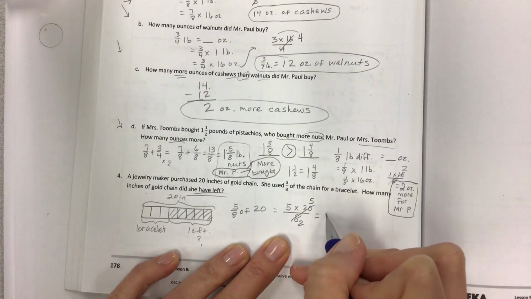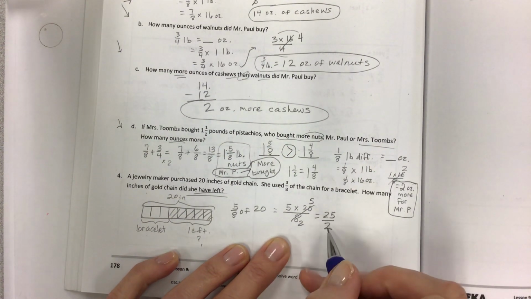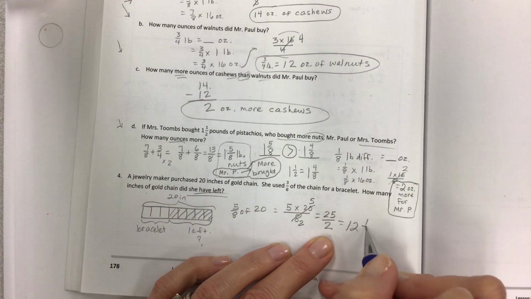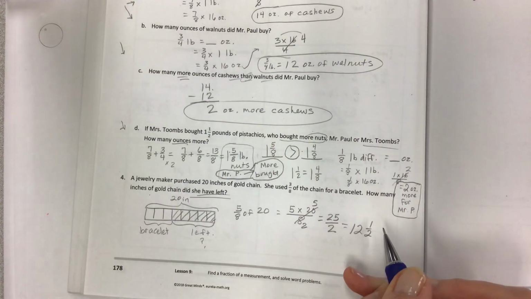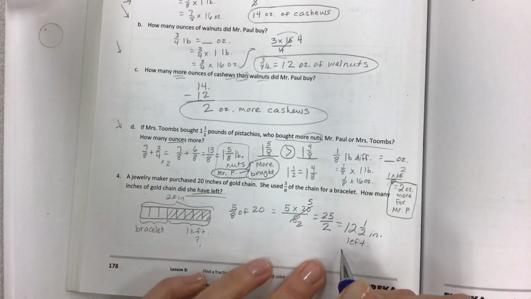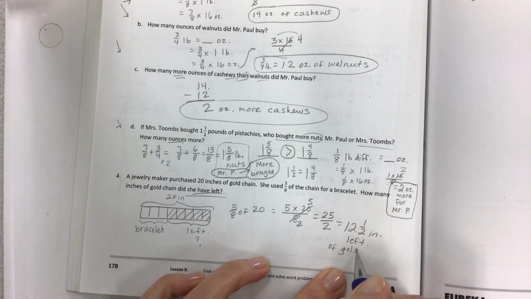And then you end up with 25 halves, which is okay because I can divide 25 by 2 and I get 12 and a half. And 12 and a half is the amount of inches left of gold chain.